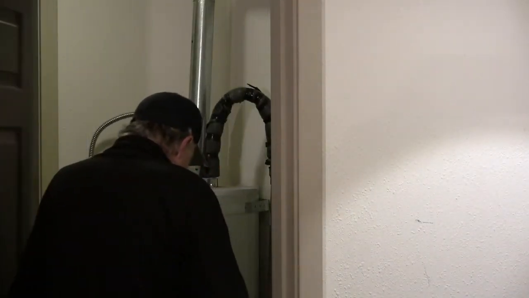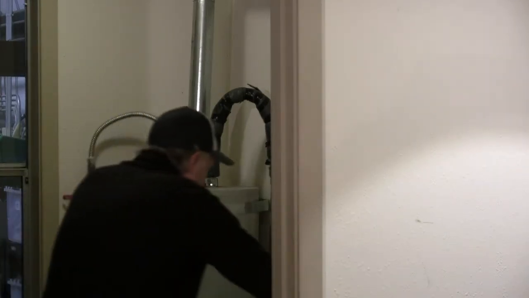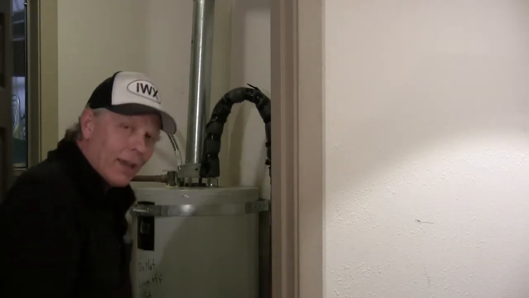I'm checking the lint filter on the dryer. That looks good. I'm going to turn the dryer on, turn the bath fan on, and then close the door back up, which was the original condition they asked us to put the house in, and then I'm going to turn on the kitchen fan.